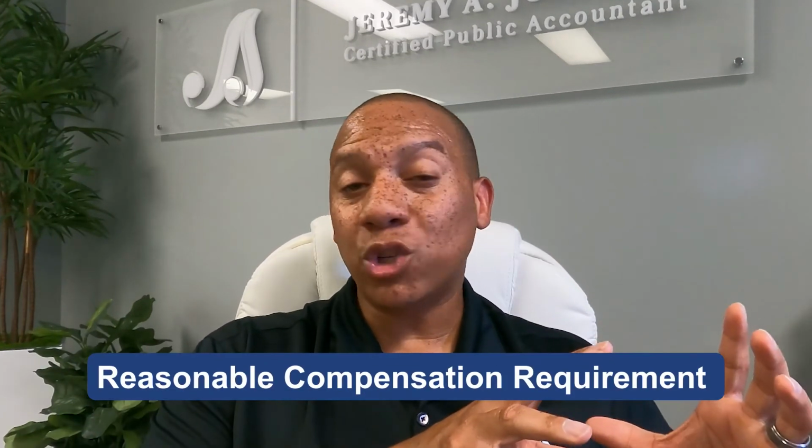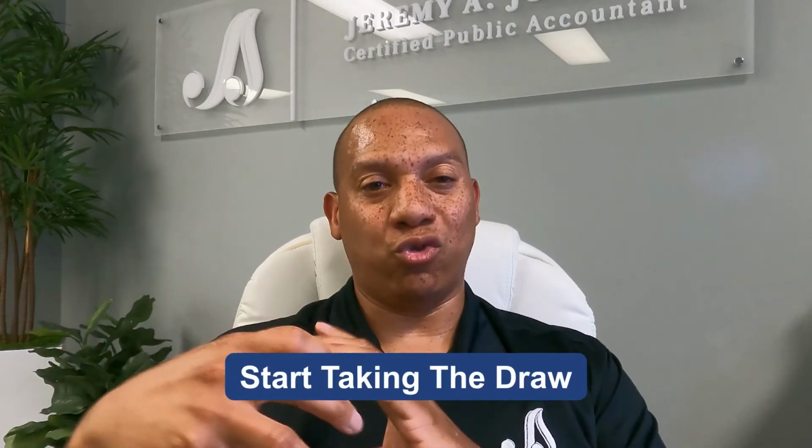But another way that you can pull from an S Corp is via a draw. That's the cool thing about an S corporation. Depending on how you form it, it does give you some flexibility. So you can take a draw there as well, but you have to be careful. This is where tax planning really comes into play, because you want to make sure you satisfy the reasonable compensation requirement, and then you can start taking the draw. So make sure we connect on that. All right. So you have the reasonable compensation and you have the draw. So wages or draw. That's how you pull from an S Corp.